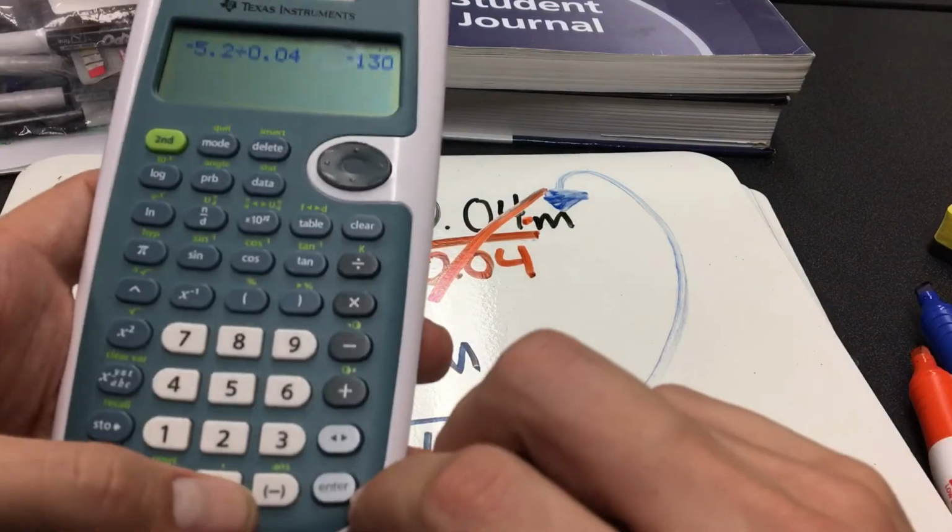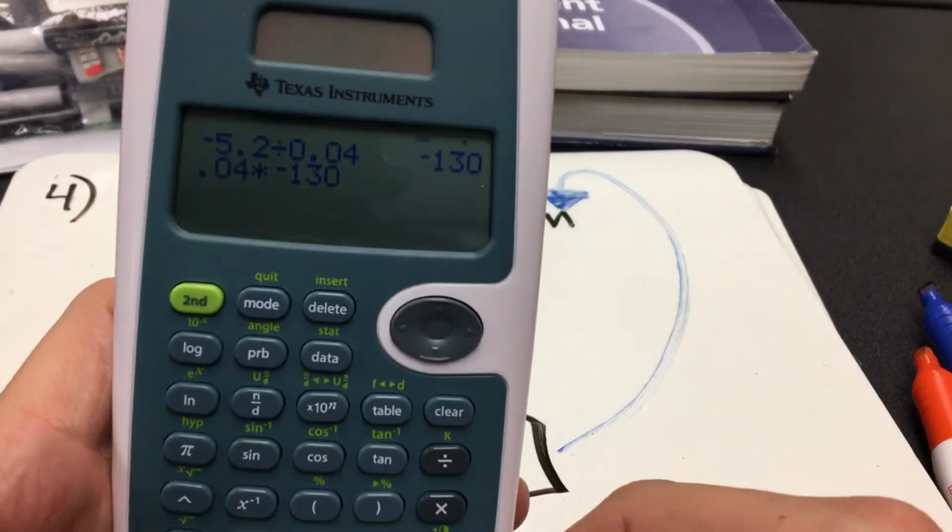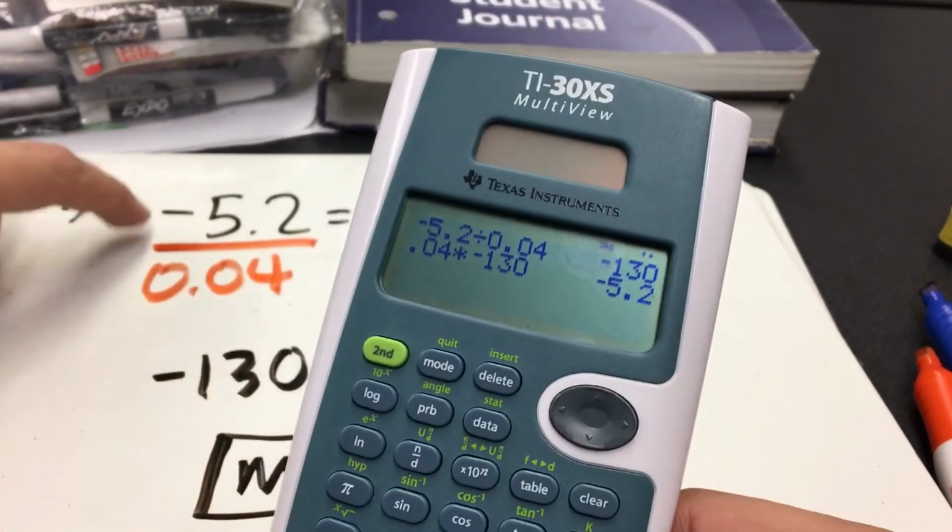Well, of course I could. Look, 0.04 times negative 130, and look what I get, negative 5.2. That's exactly what I had up there. So you can use your calculator to help you check your answer on these if you ever need it.